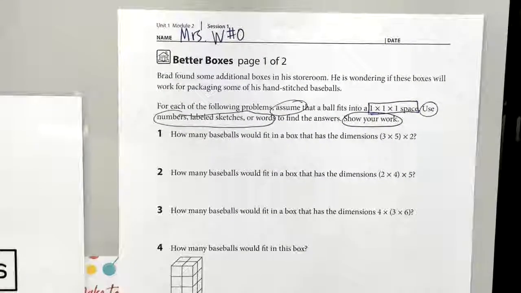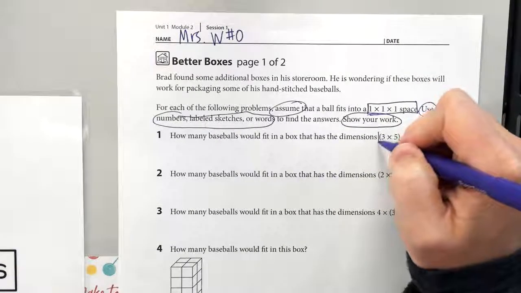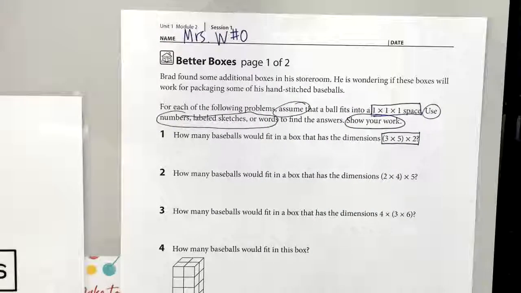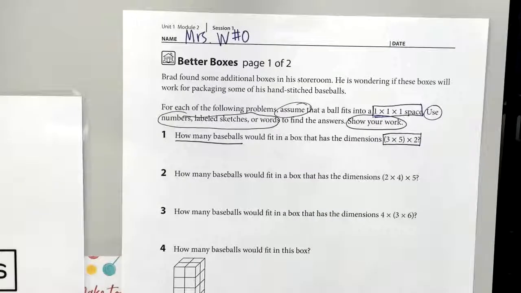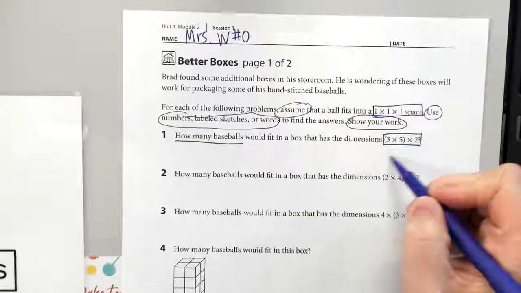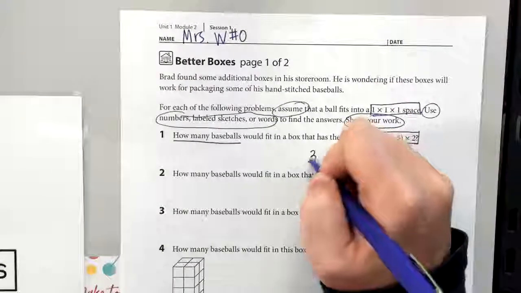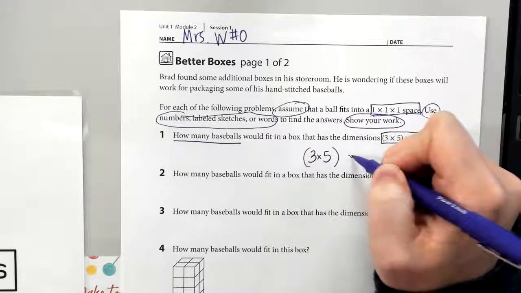How many baseballs would fit in a box that has the dimensions of 3 times 5, times 2? I'm going to put this in our box. This is a number. The question is asking how many baseballs, so I'm going to underline that. So basically what I'm going to do is take this expression, this equation, and solve.